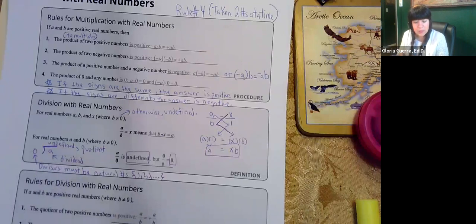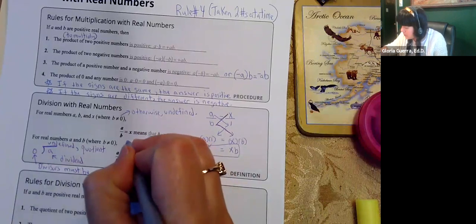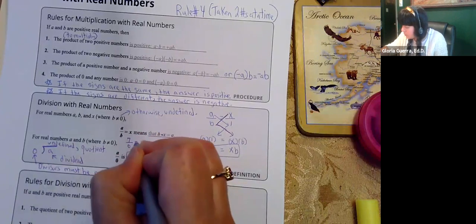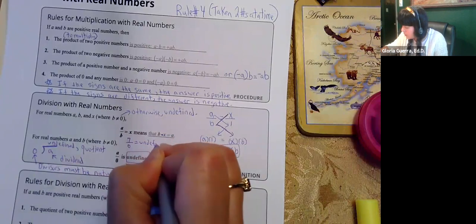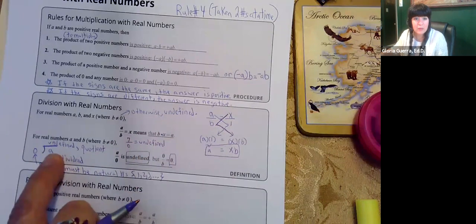And then a cute way of remembering it is, well, if you had an actual problem, like this is generic, but if I had like 7 divided by 0, that would be undefined. And the 7 would go inside the house.